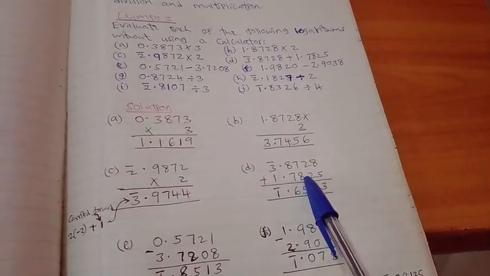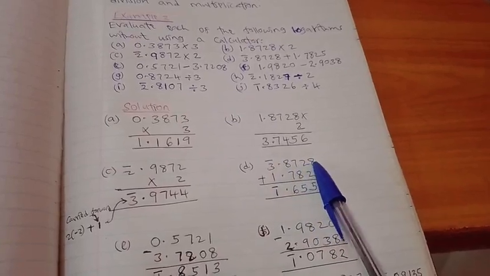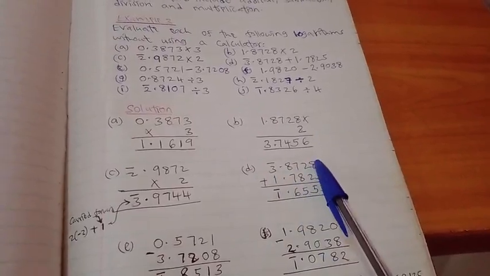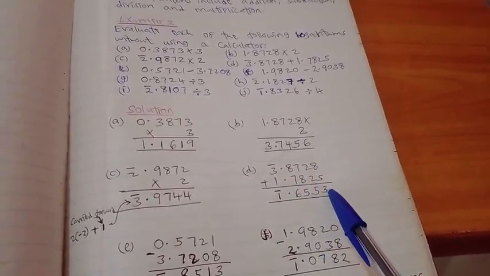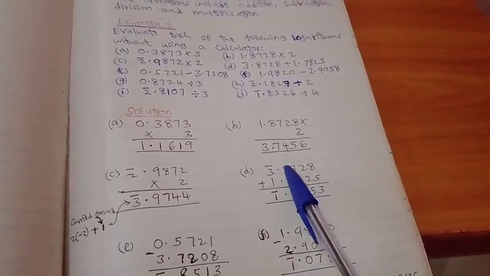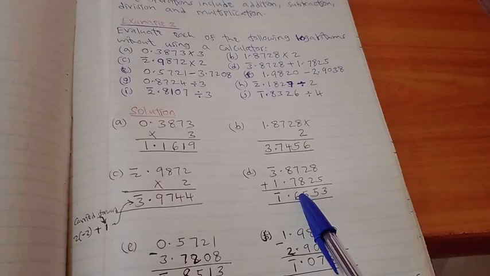For part D, we're asked to add bar 3.8728 plus 1.7825. When we are adding, we add manually. That's 8 plus 5 is 13, carry 1. This is 4 plus 5... this is 15, 5 carry 1. This is 15 plus 1, 16, carry 1, 6 carry 1.